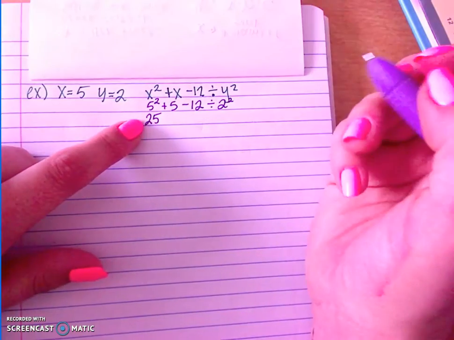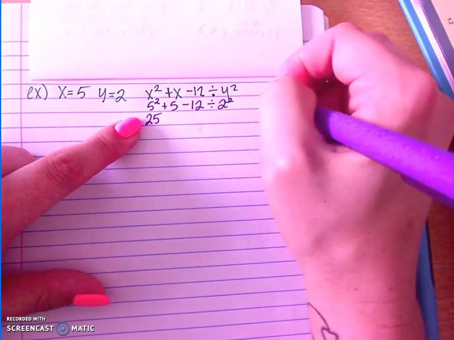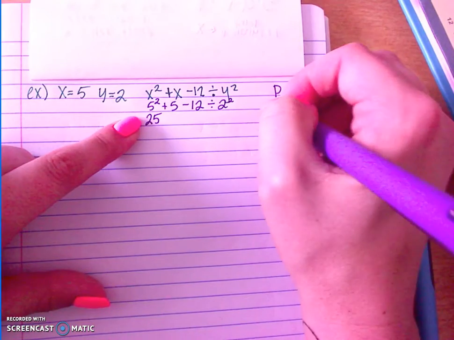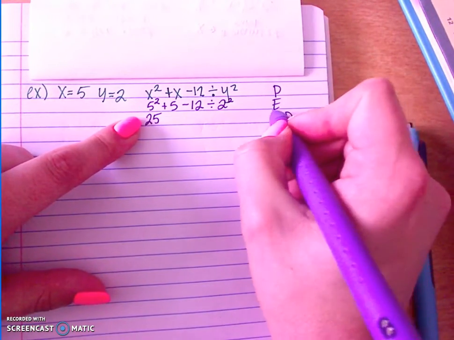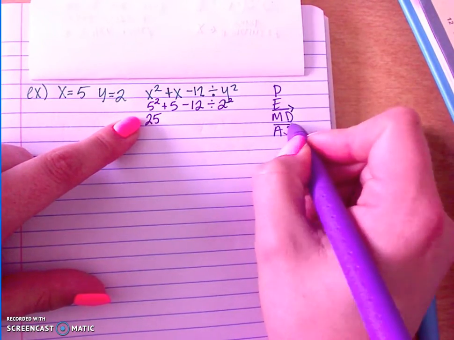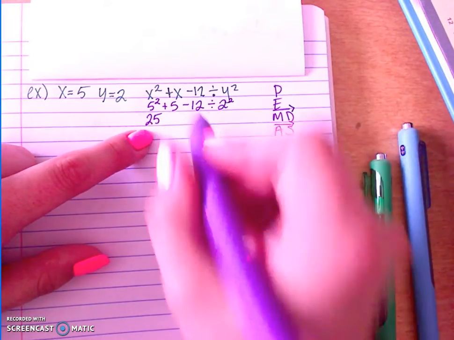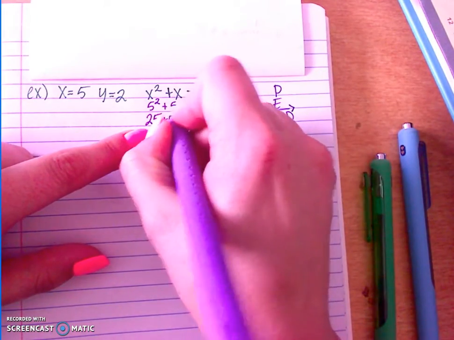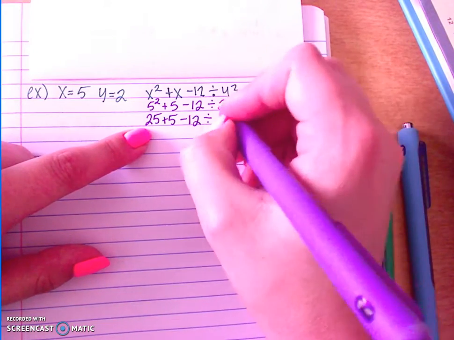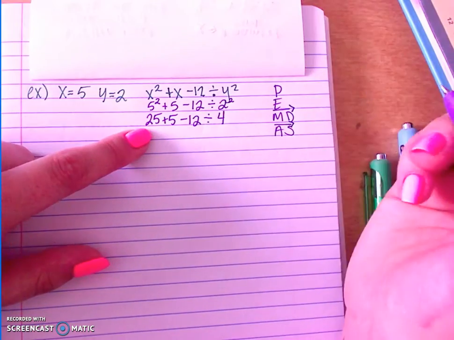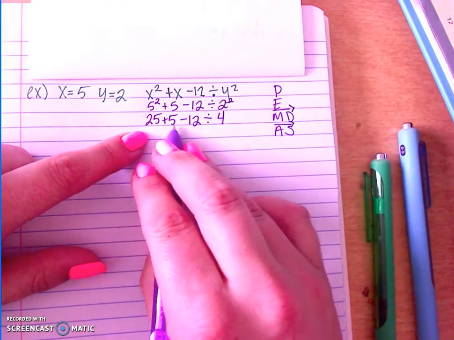Okay, so we have 5 squared is 25. We're following our order of operations, our PEMDAS. If you don't remember, we can write it out to the side. Remember, multiplication and division, it's left to right, whatever comes first. Same with addition and subtraction. So then I'm going to just bring this down, plus 5 minus 12 divided by, because I have another exponent here, 2 squared is 4. I don't have multiplication.